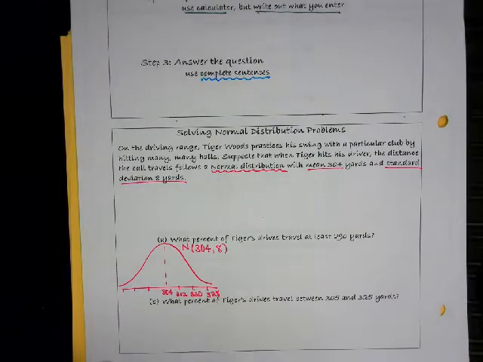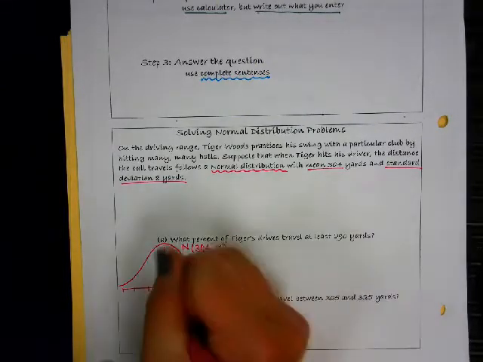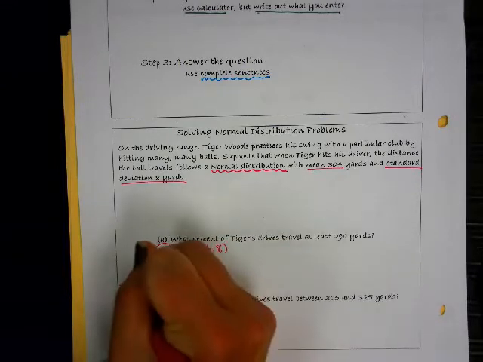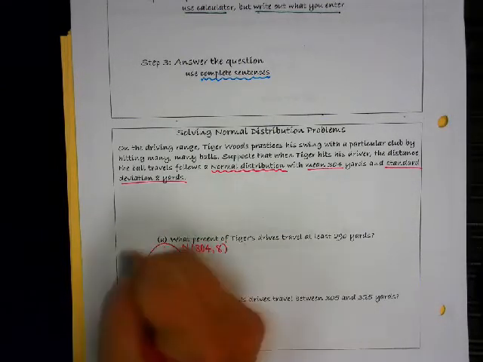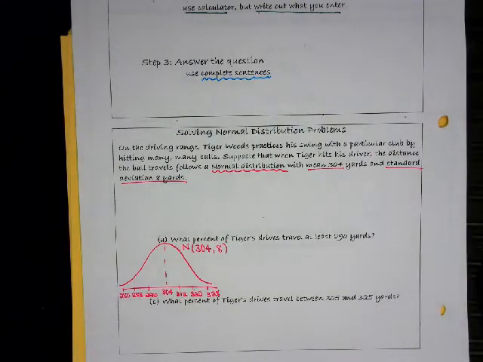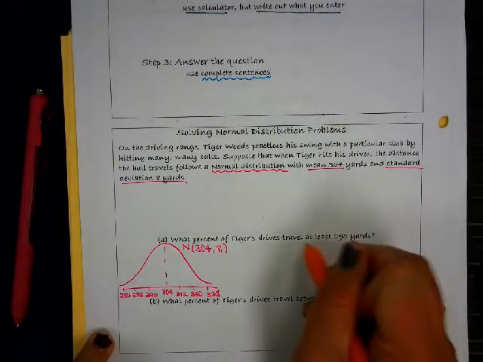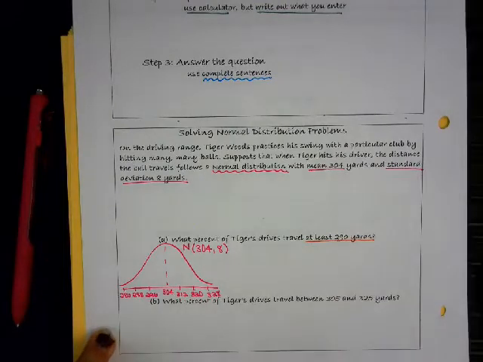304 minus 8 would be 296. Minus another 8 would be 288. And minus another 8 would be 280. Everybody good with how I got my numbers? So then the question is, what percent of Tiger's drives travel at least 290 yards?